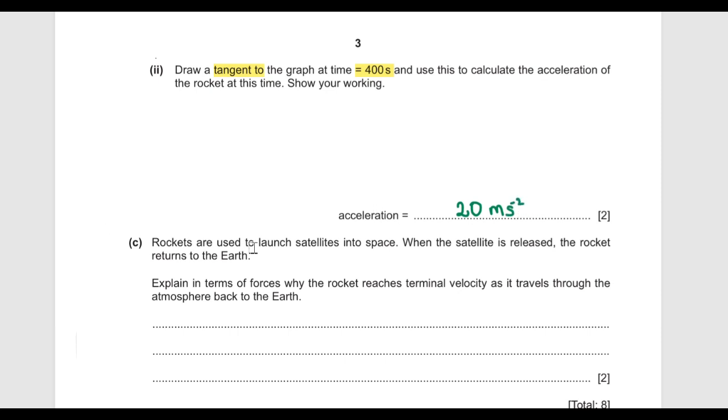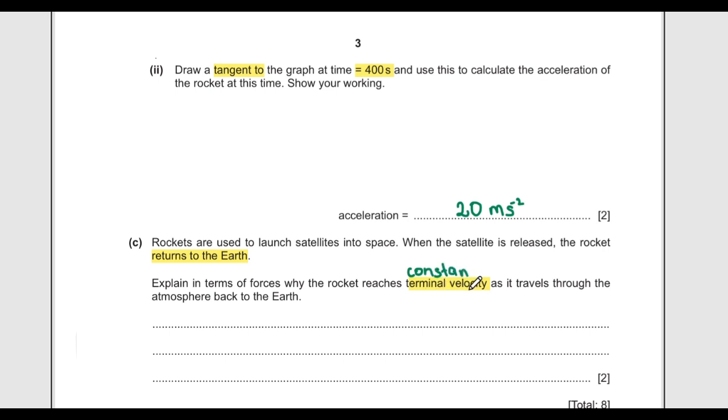Now the next part is saying that the rockets are used to launch satellites into space. When the satellite is released, the rocket returns to the Earth. Explain in terms of forces why the rocket reaches terminal velocity as it travels through the atmosphere back to the Earth. Firstly, what is terminal velocity? Terminal velocity is a constant velocity. While returning to Earth, it maintains a constant velocity.